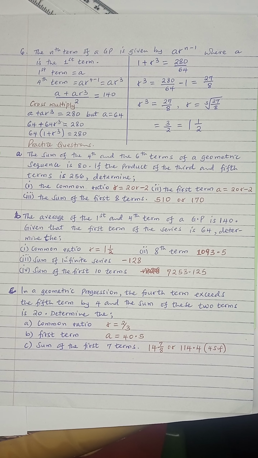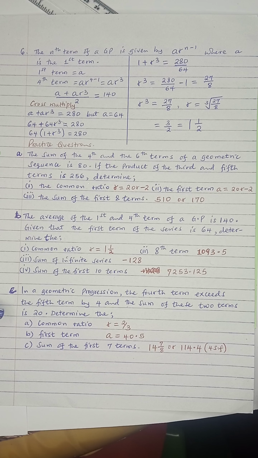Lastly, we have part C. In a geometric progression, the 4th term exceeds the 5th term by 4, and the sum of these 2 terms is 20. Determine the common ratio. You should get r is 2 all over 3. Then the first term a to be 40.5. Last but not least, the sum of the first 7 terms to be 14 and 7 over 8. If you express as a decimal to 4 significant figures, we have 114.4.